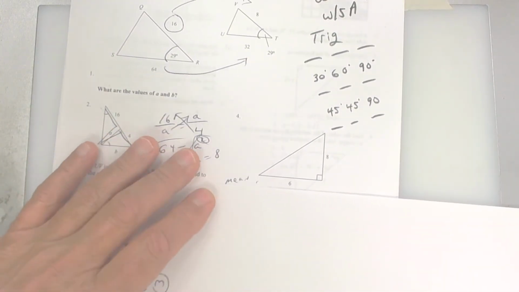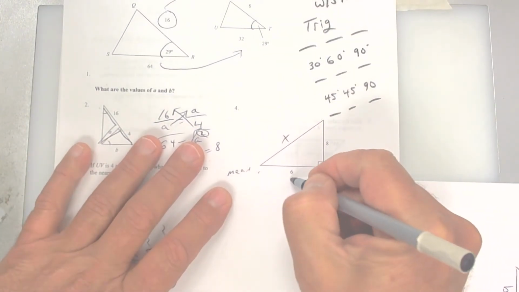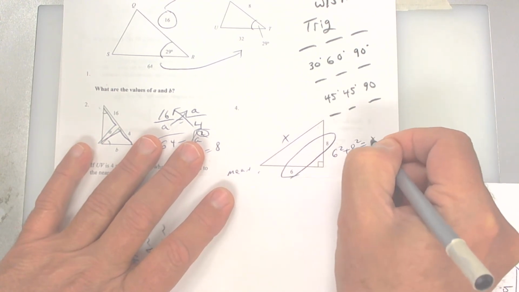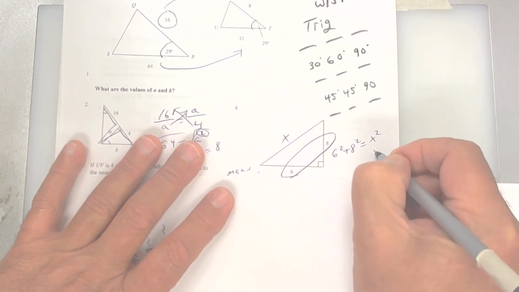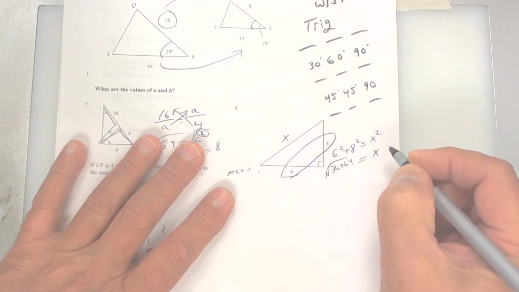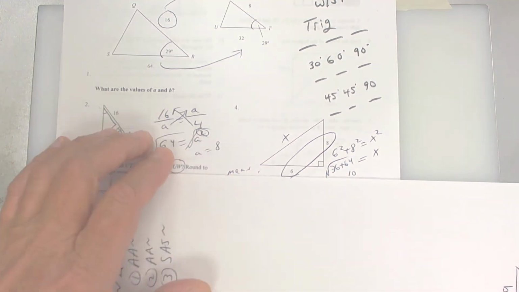Number 4 is Pythagorean's theorem. You're doing side squared plus side squared equals the hypotenuse squared. So x is going to be the square root of 36 plus 64, which is 100. So that square root is 10.